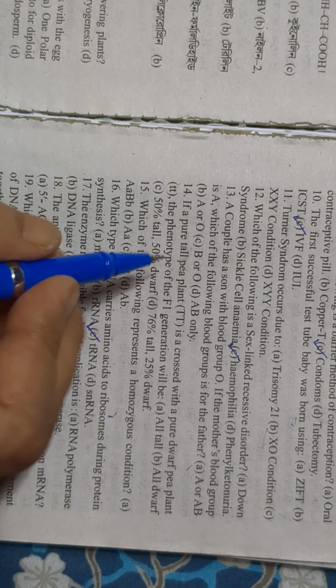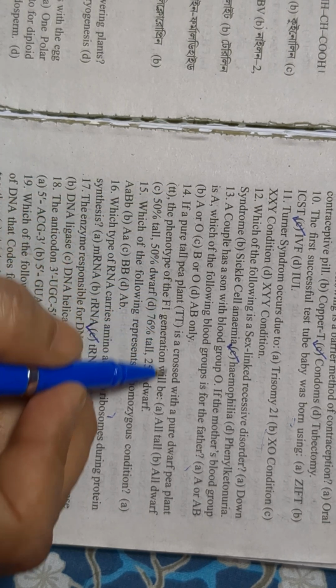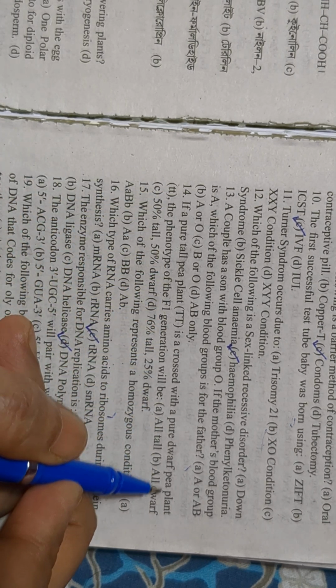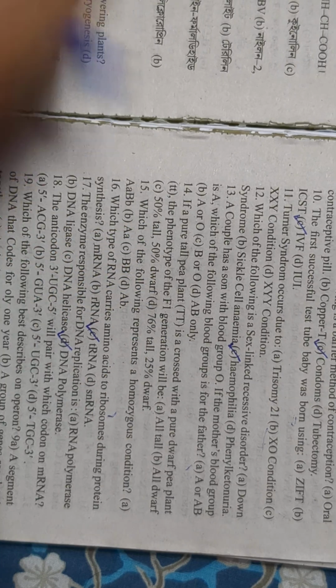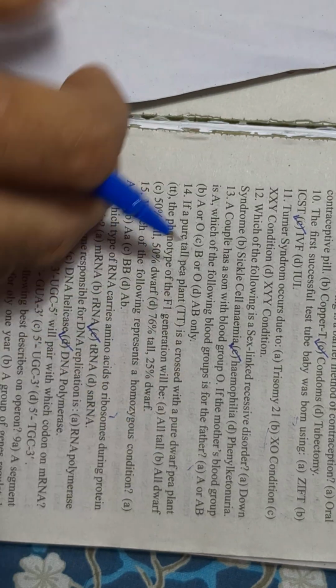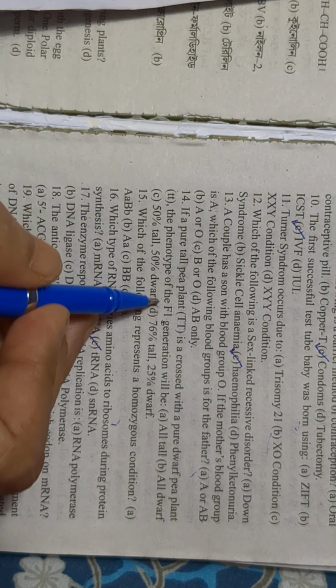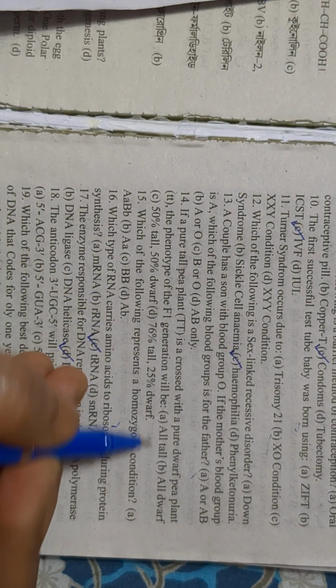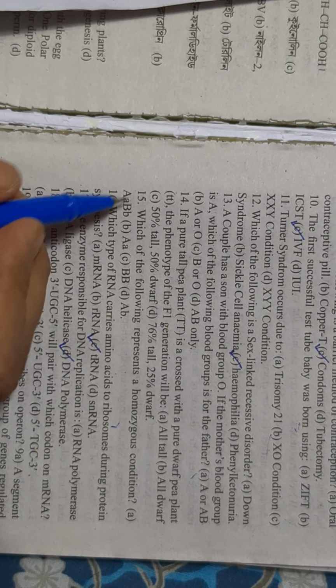Let's move on to the next question. 14. If a pure tall pea plant TT is crossed with a pure dwarf plant, independent. This is Madhyamik level. Pure tall crossed with pure dwarf, so the phenotype of the F1 generation will be all tall. A is the correct answer.